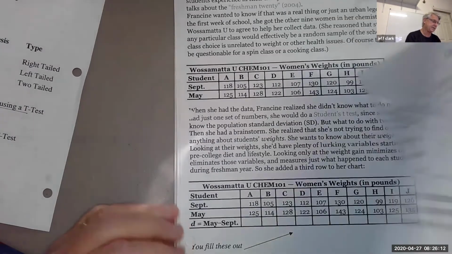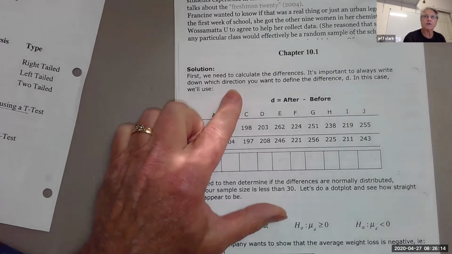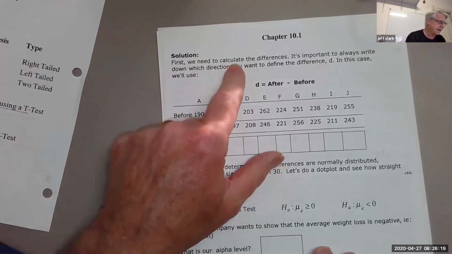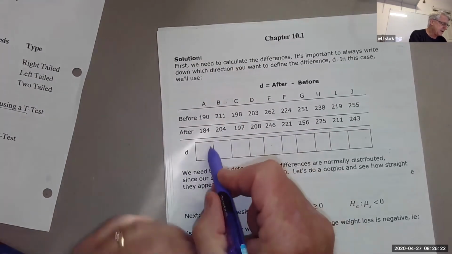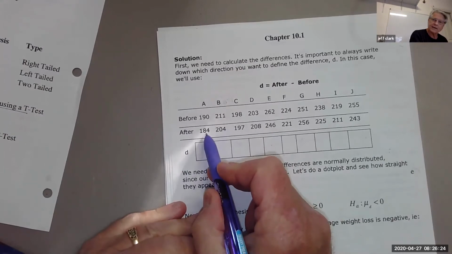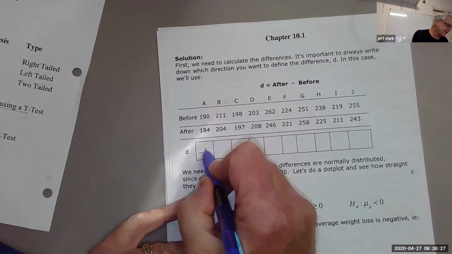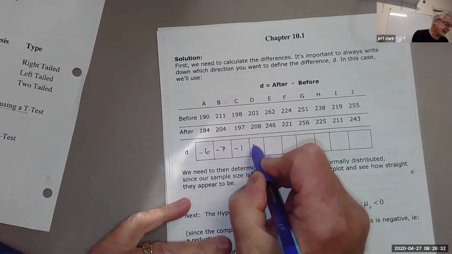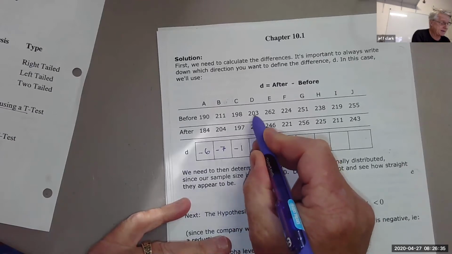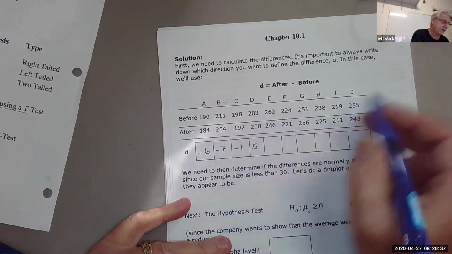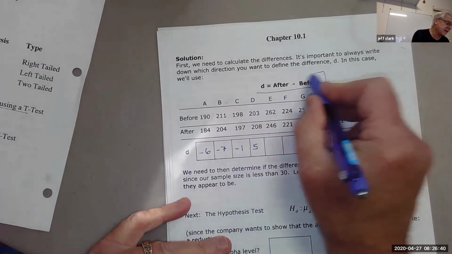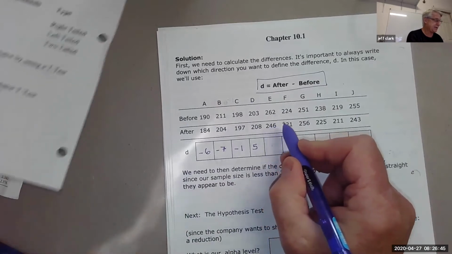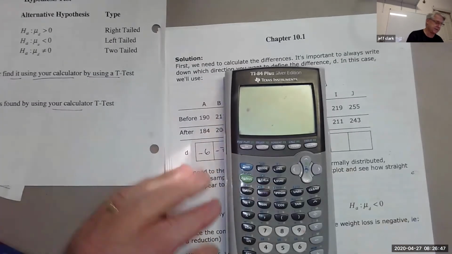Okay, flip the page. First thing you want to do is calculate the differences. So 184 subtract 190, that's -6. This is -7, -1, +5, 208 subtract 203. Remember, you're always taking the after minus before right here. All right, 246 subtract 262. So you go 246.